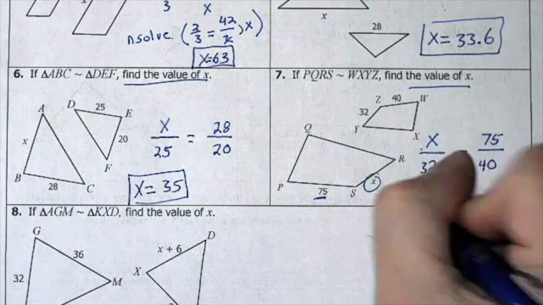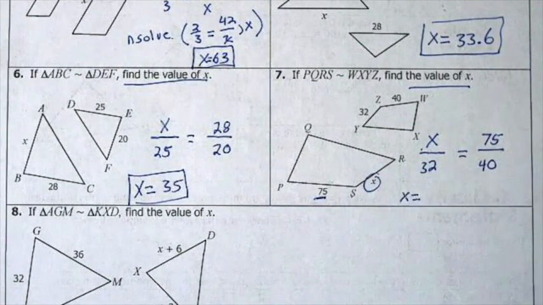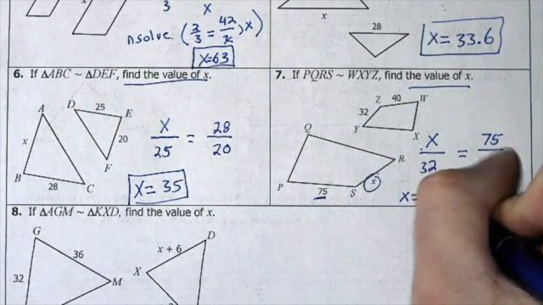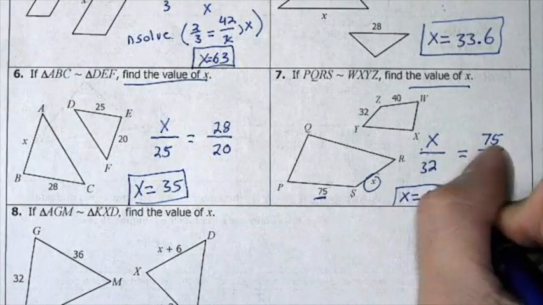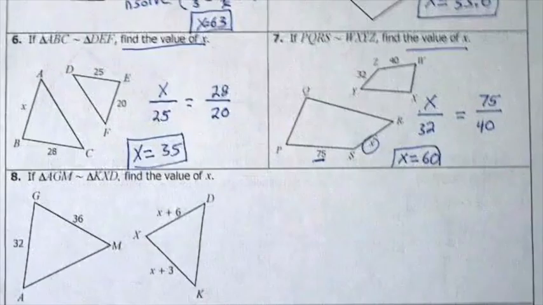So that should be the way you set up your proportion. And to solve that, go ahead and put it in nsolve on your calculator, and you're going to get x is equal to 60.